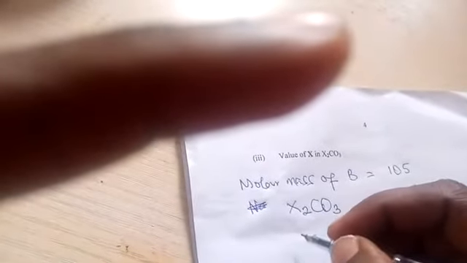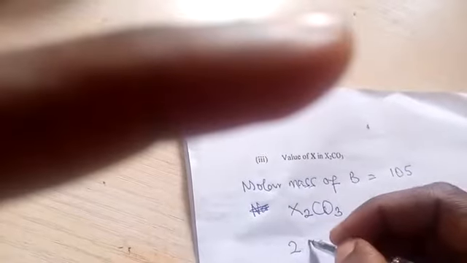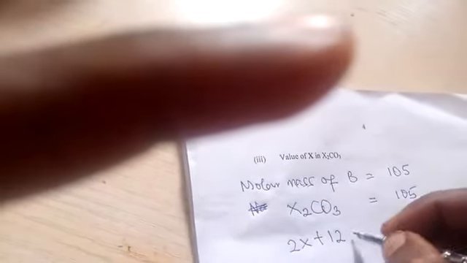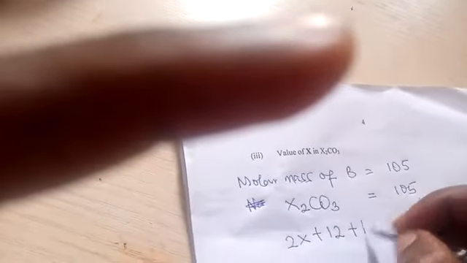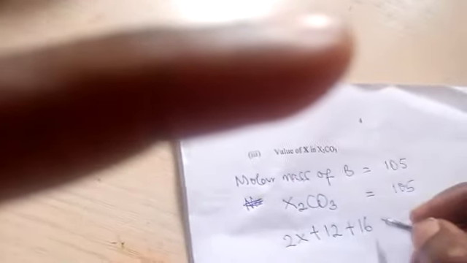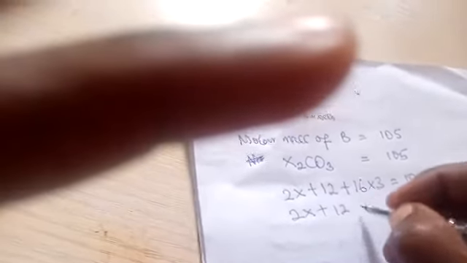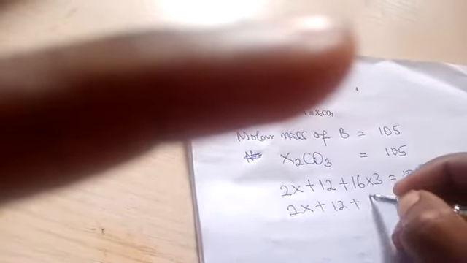This is the same thing as saying 2x plus C is 12 plus O is 16 times 3 is equal to 105. So this is going to give us 2x plus 12 plus 16 times 3, which is 48, is equal to 105.